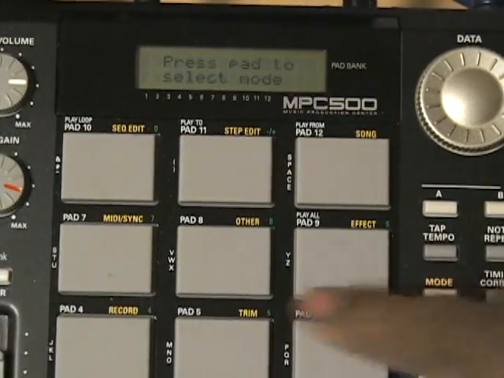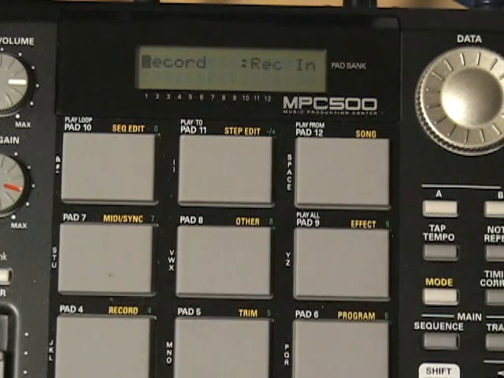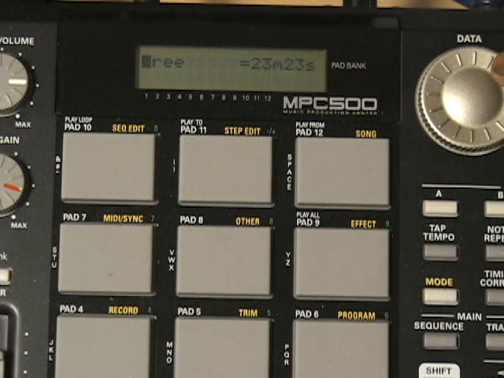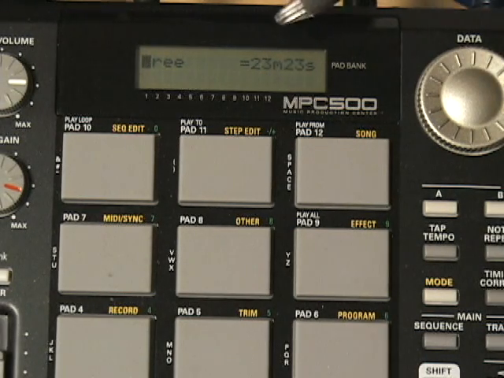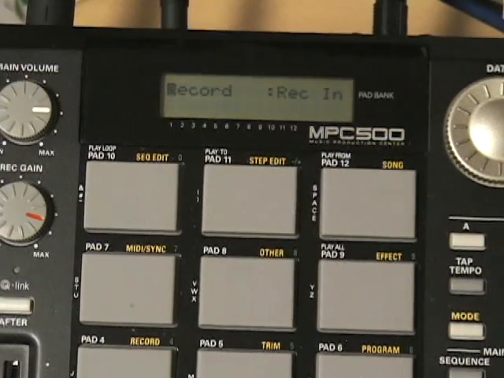Now I go back to mode, press record, and I can also check how much free space I have. Now in this case, I have the max amount of memory allowed on the MPC, which is 128 megs. So here we have 23 minutes and 23 seconds. I've already sampled something, so I took about maybe a couple of seconds away. We have a lot of time to sample, which is really great. Okay, now I'm ready to record.